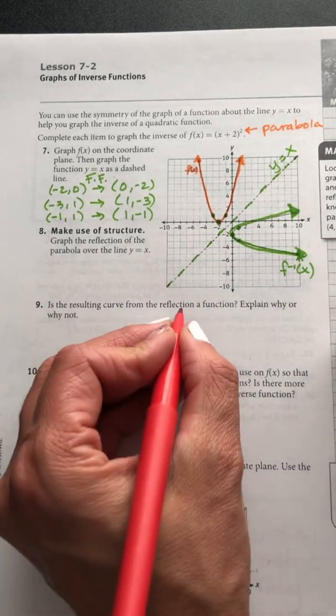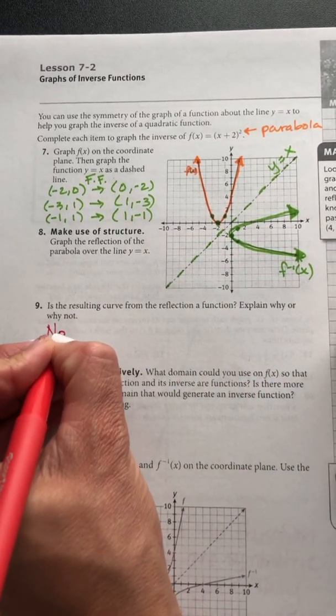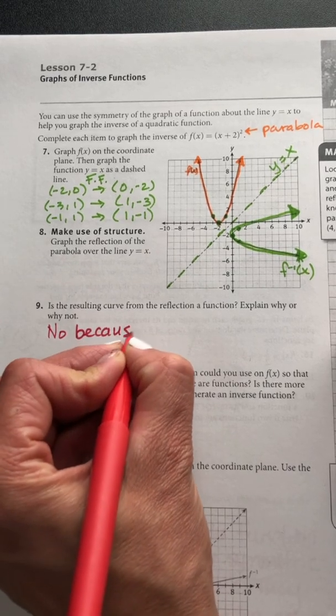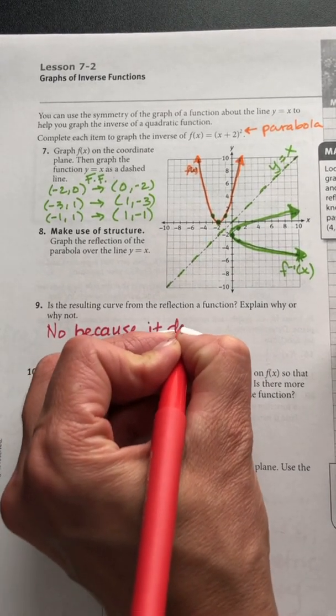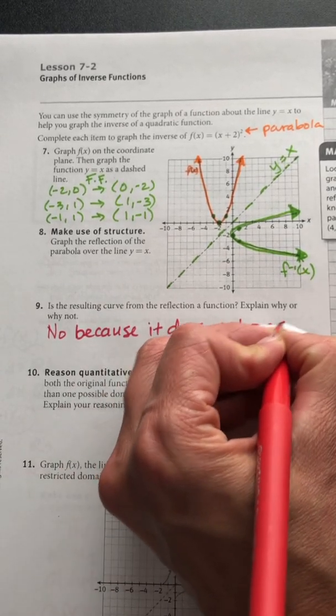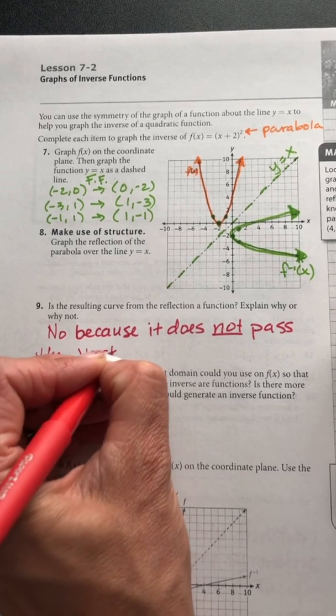So is the resulting curve from the reflection a function? No. And we need to explain why. So no, because it does not pass the vertical line test.